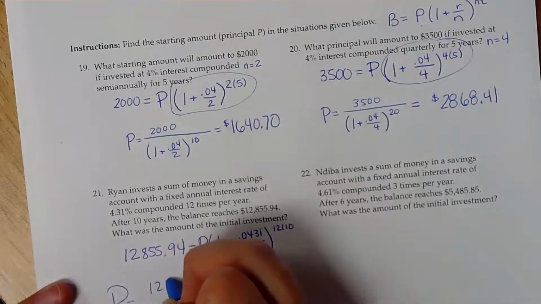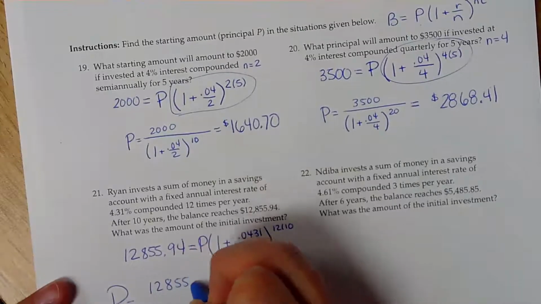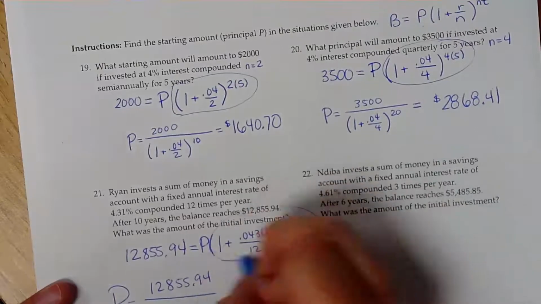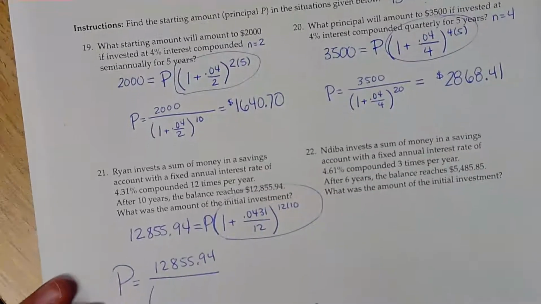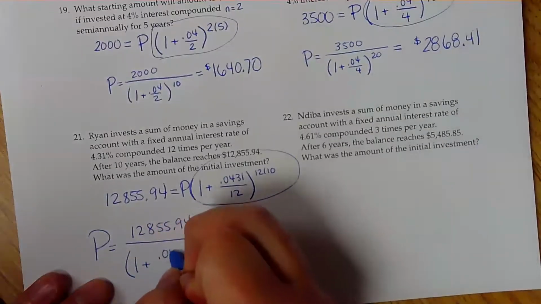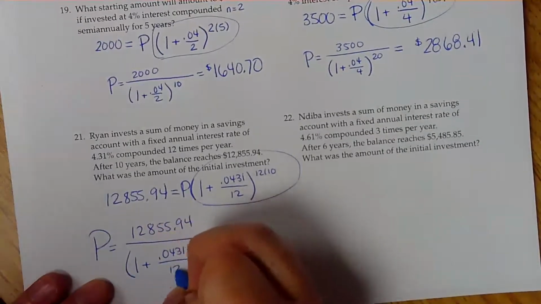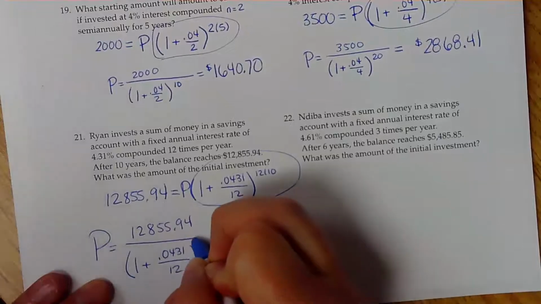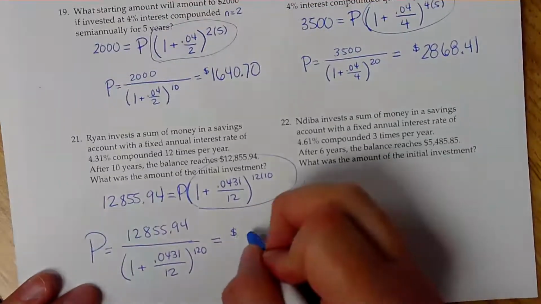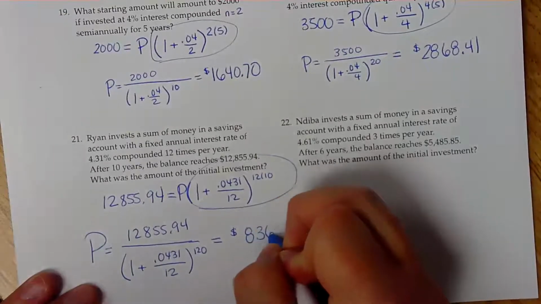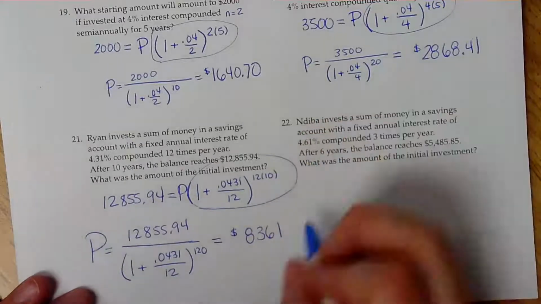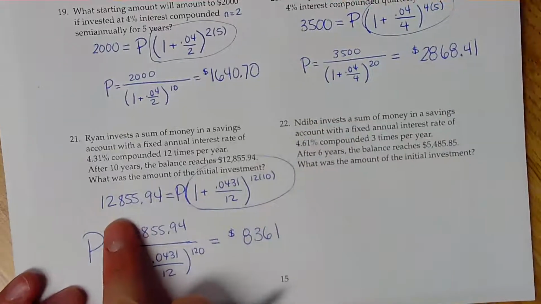So P is this $12,855.94 divided by this whole piece on my right-hand side. I have 1 plus 0.0431 divided by 12 raised to the 120th power. And that tells me that I need to start out with $8,361 in my account.